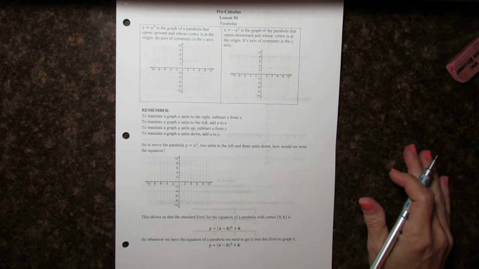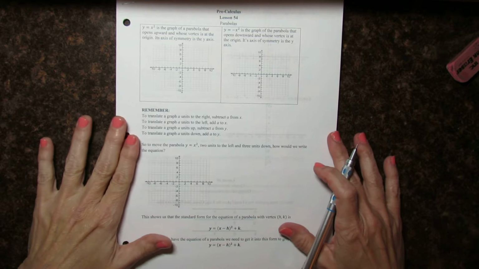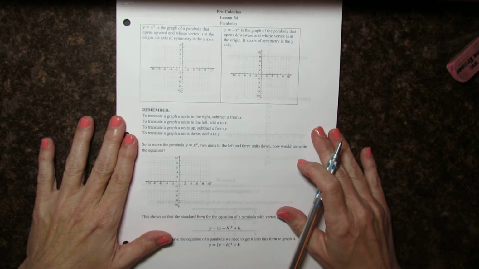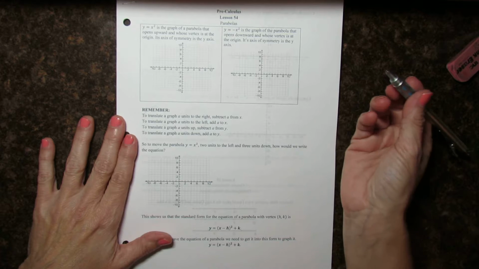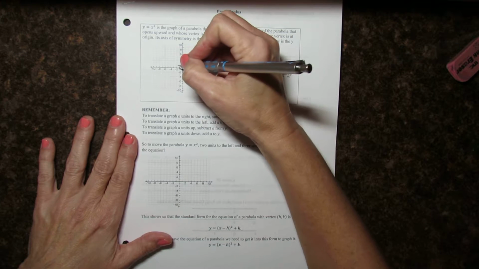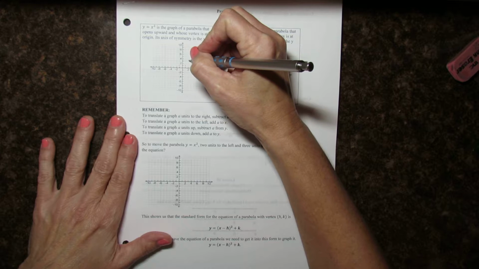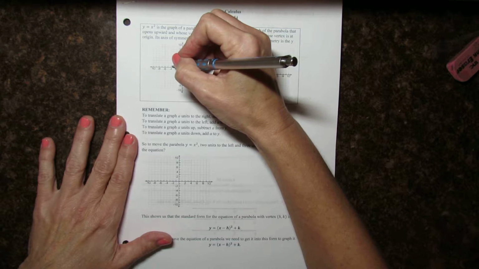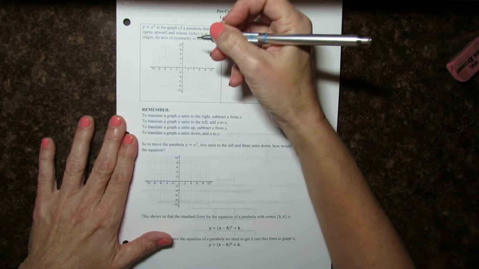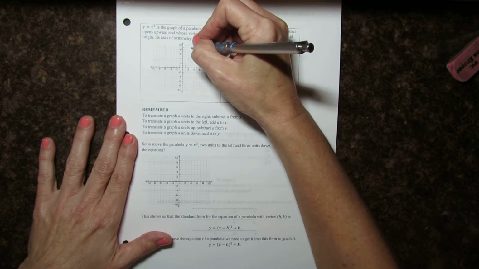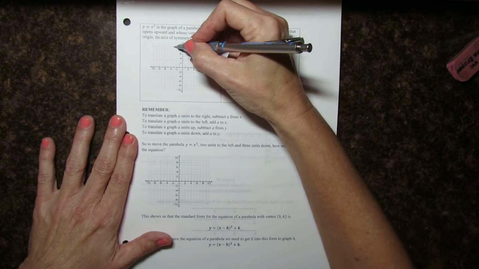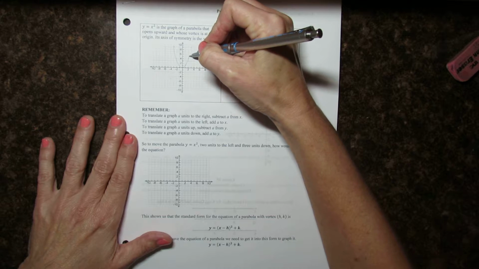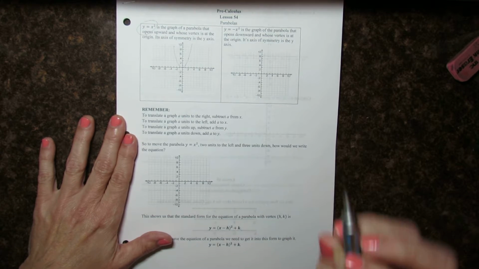Okay, this is lesson 54, and it's about how to write the equation of a parabola. We've talked about parabolas a little bit. The basic parabola, where you have the vertex at the origin, is y equals x squared. Some of the points on that parabola would be (1, 1), (-1, 1), (2, 4), (-2, 4), (3, 9), because you're just squaring x. So (-3, 9). So it looks like this. And that's y equals x squared.